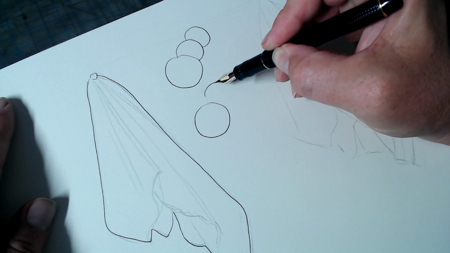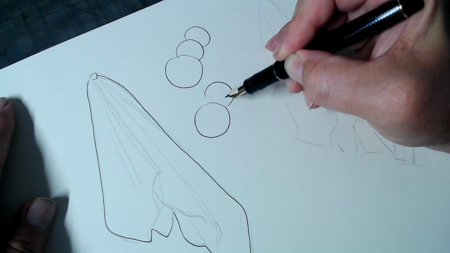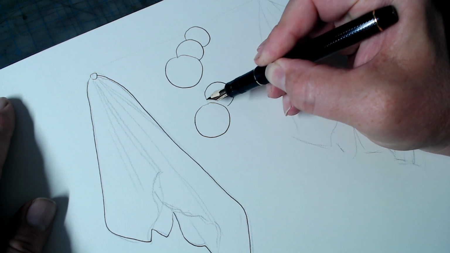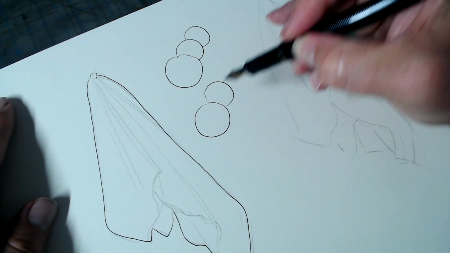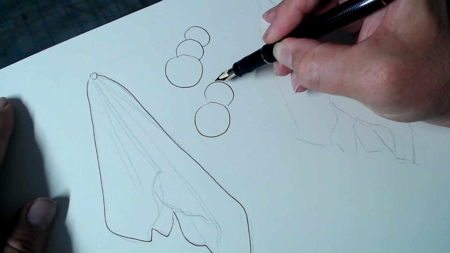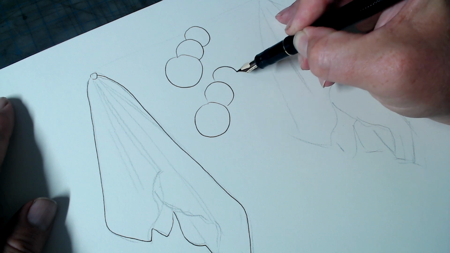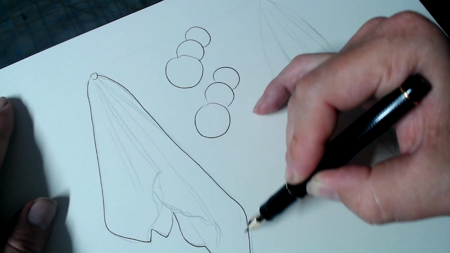I'm going to let the line fade out here and here. And that little separation, that little fade, gives a much stronger impression that one object is in front of the other. It's one of the more important principles when drawing complex shapes, not to seal off the contours.